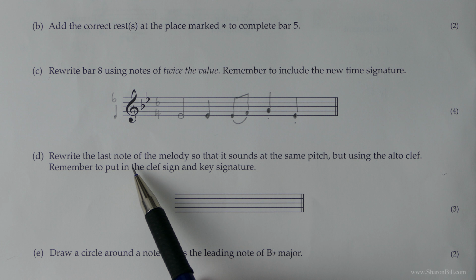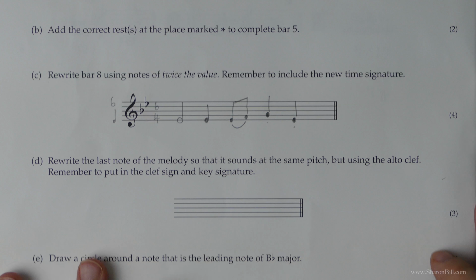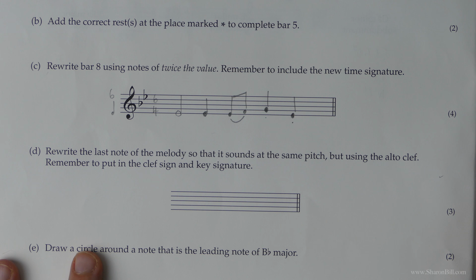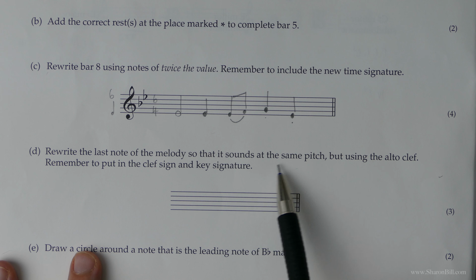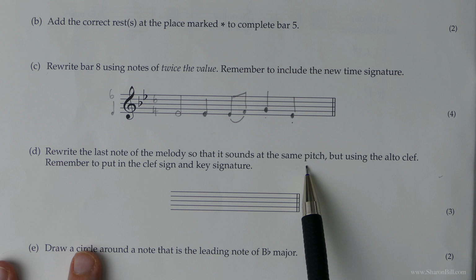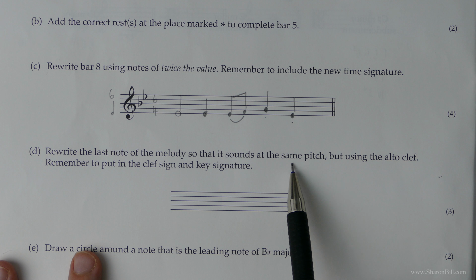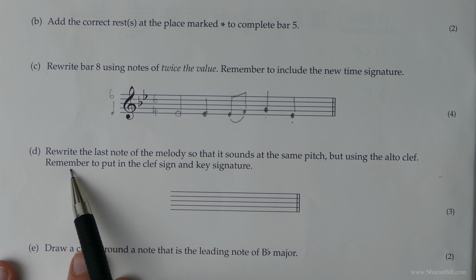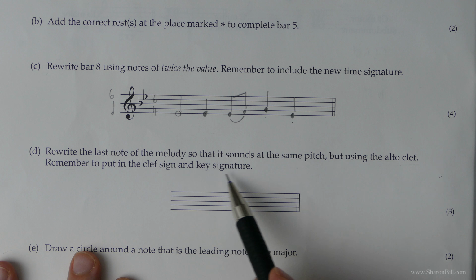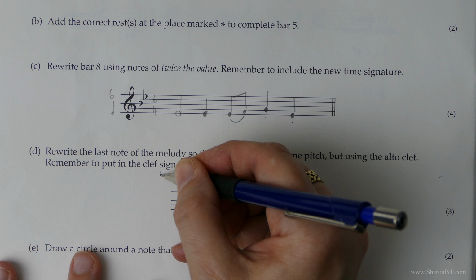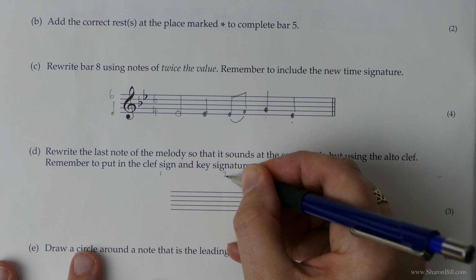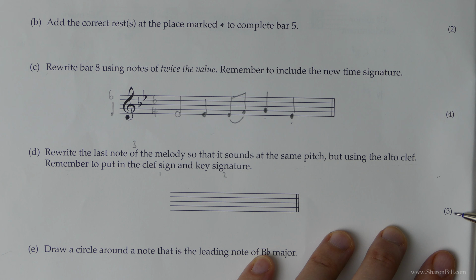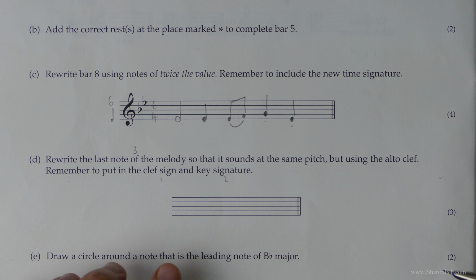Rewrite the last note of the melody. So that's this one here, so that it sounds at the same pitch. So be careful here that you don't jump octaves. So use middle C as a reference point, but using the alto clef. Remember, so don't lose marks here. Remember to put in the clef sign and the key signature. So we need to do a clef sign, a key signature, and then the note. So there are 3 parts to this question, and that's reflected here to get full marks there.